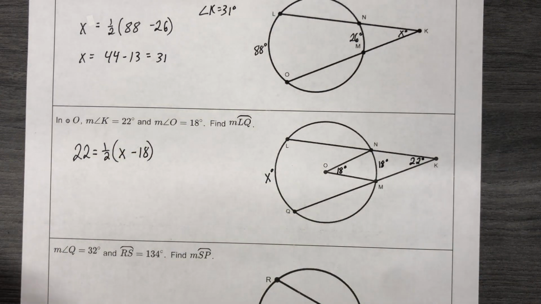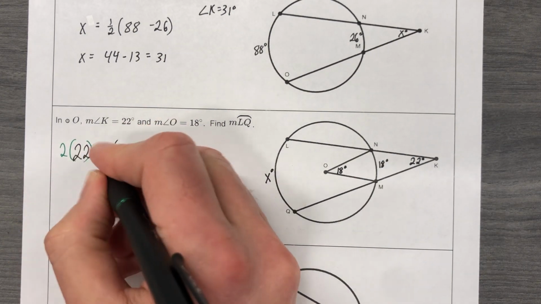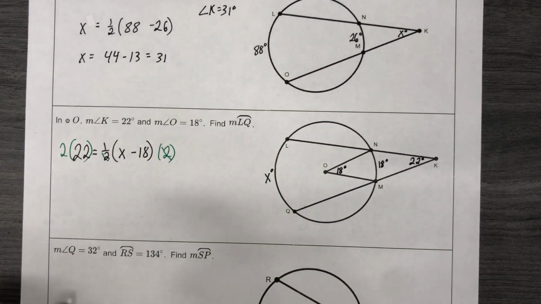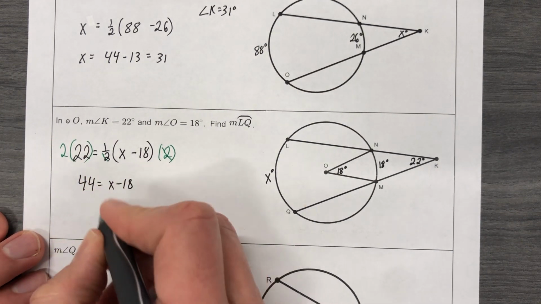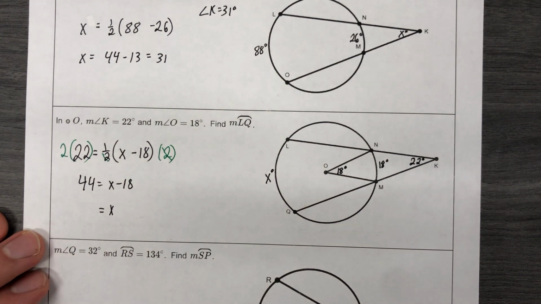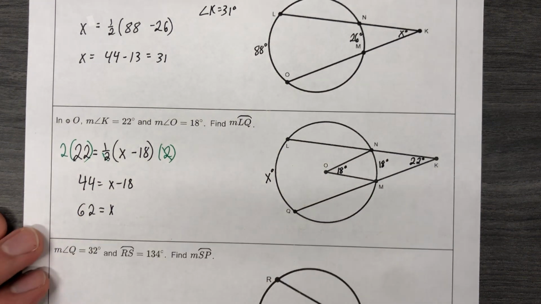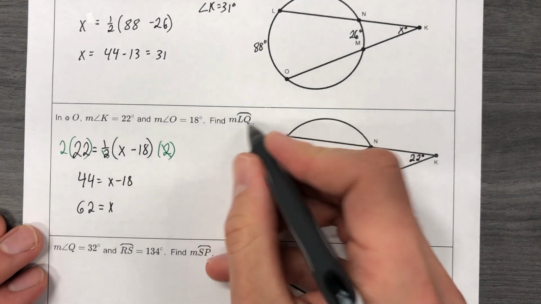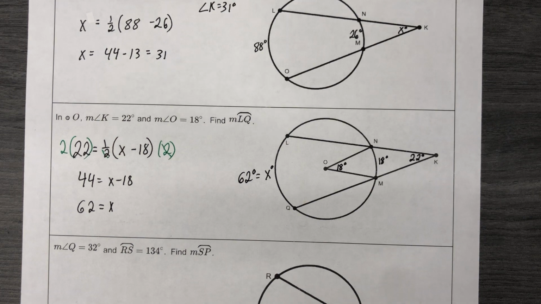So let's grab a green pen, double everything. That's going to wipe out our fraction, lucky us. We're going to have 44 equals X minus 18. And we're going to add 18 to 44, and we're going to get 62. Looks good to me. So LQ is 62 degrees. All right, let's move on.